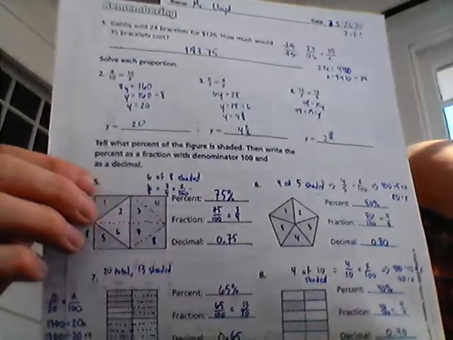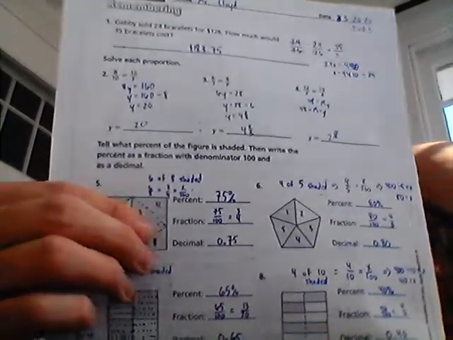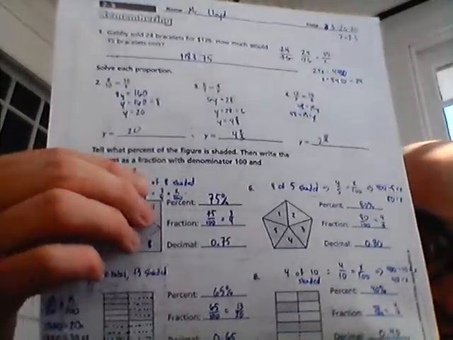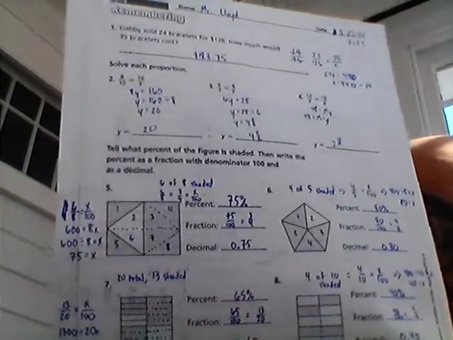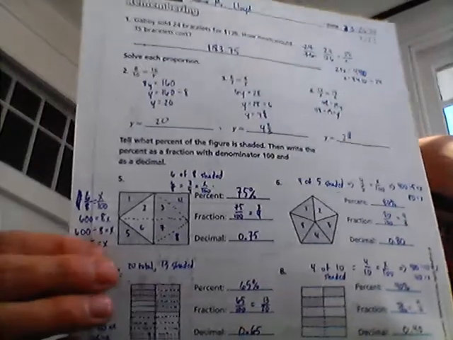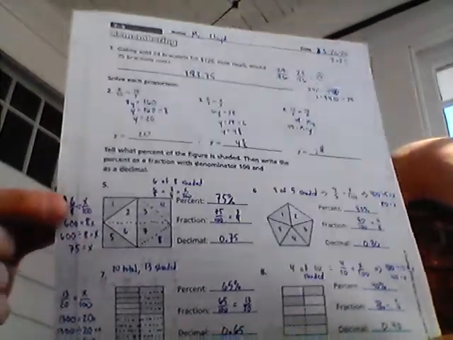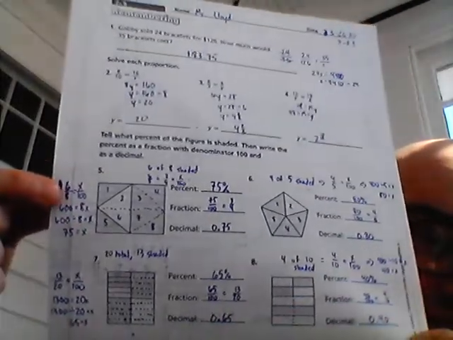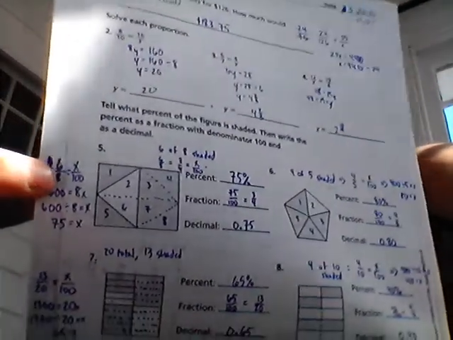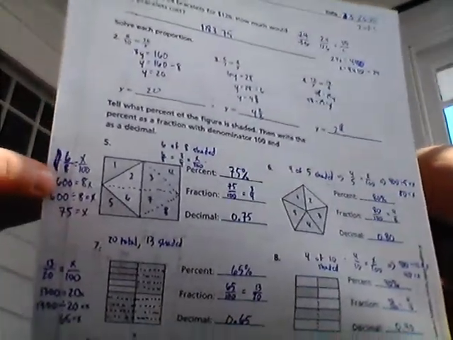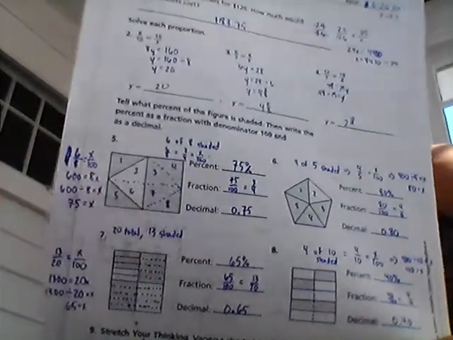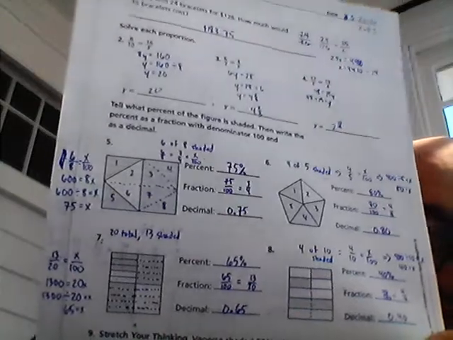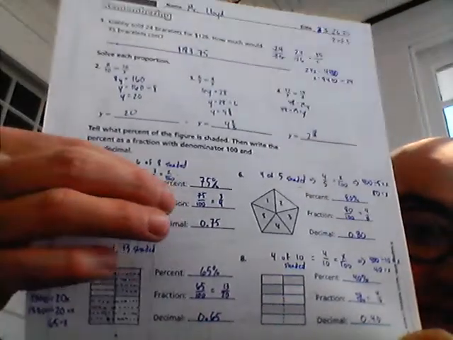Once I did that, I divided it up into 8 triangles. And then I found that 6 of my 8 were shaded. I can turn that 6 of 8 into a fraction, 6 over 8. And I can come over here to the margin. As you can see, I set up cross multiplication. 6 over 8 equals x over 100. And then I multiply 6 times 100 to get 600, 8 times x to get 8x. And there you have it. I find that I have x equals 75, so that is my 75%.